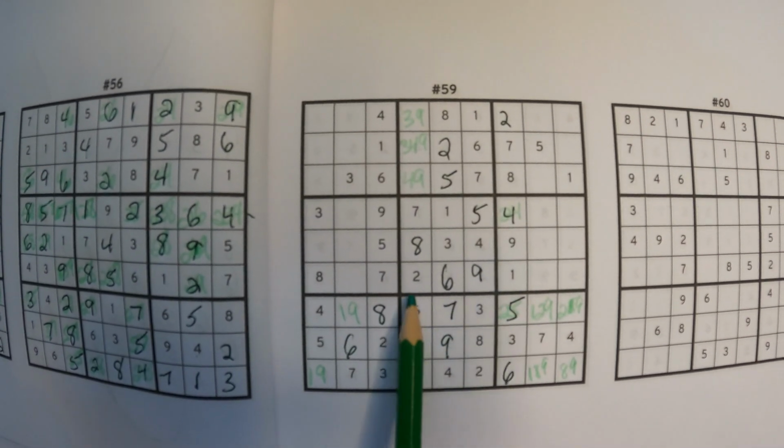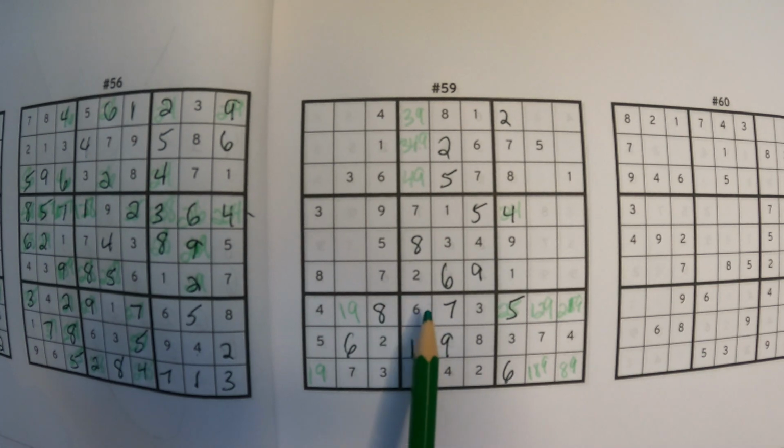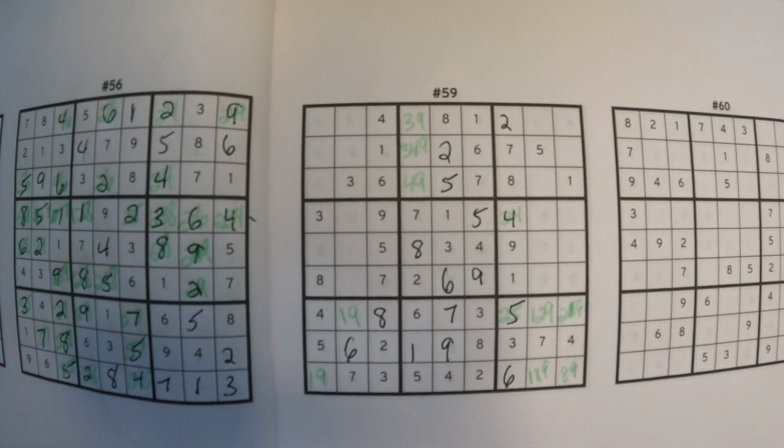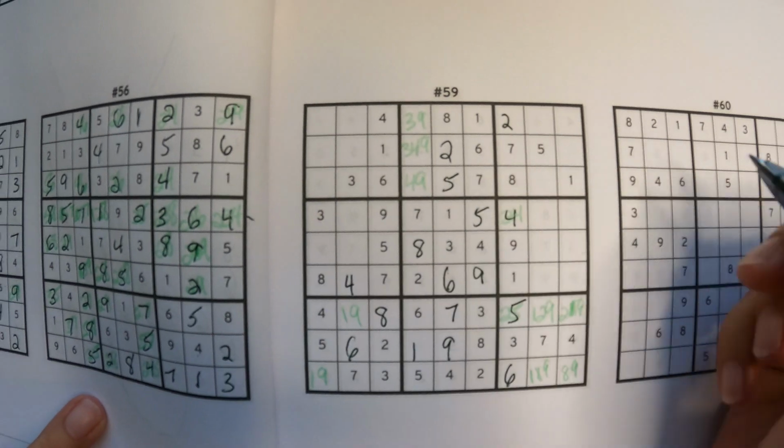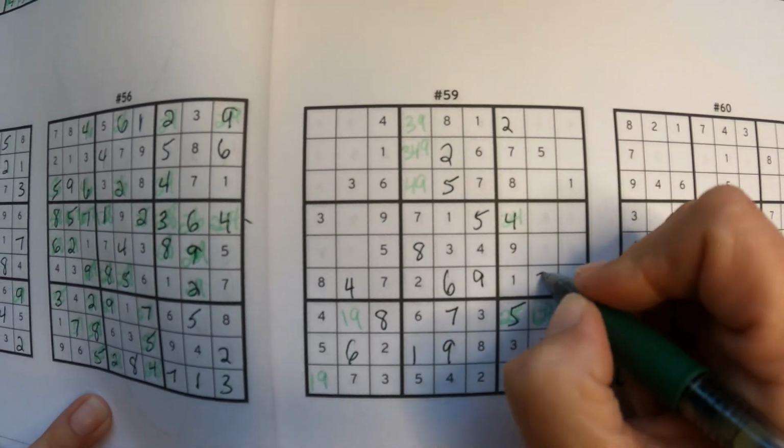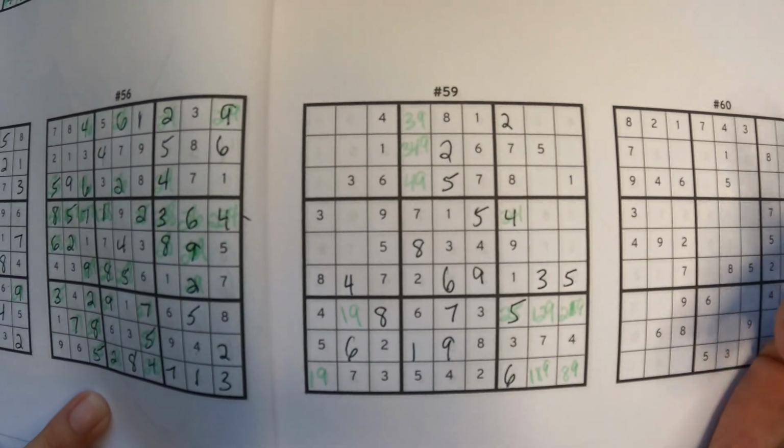If we look at this row, looks like we're missing 3, 4, and 5. We've got a 3 and a 5. So this is our 4, 5 there. So 3 and 5.